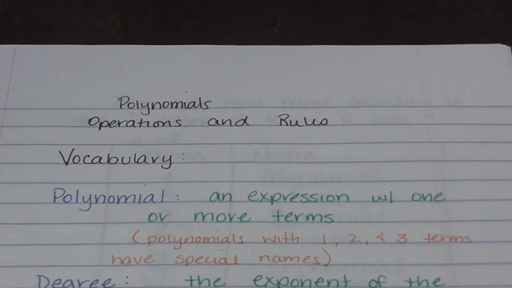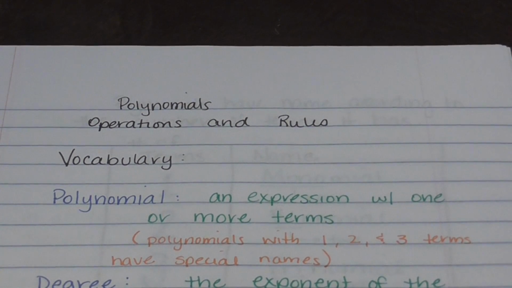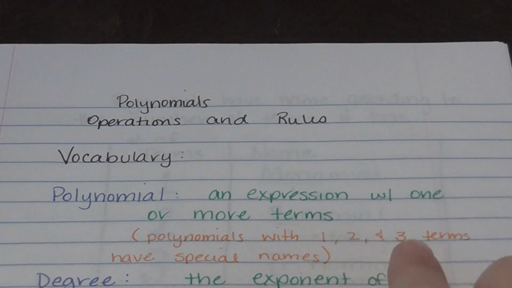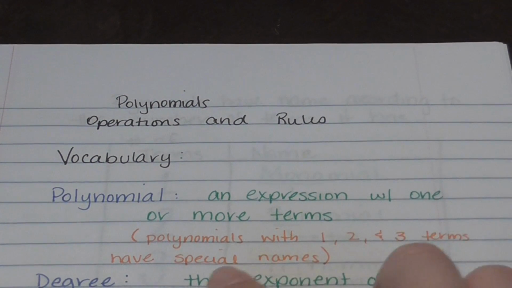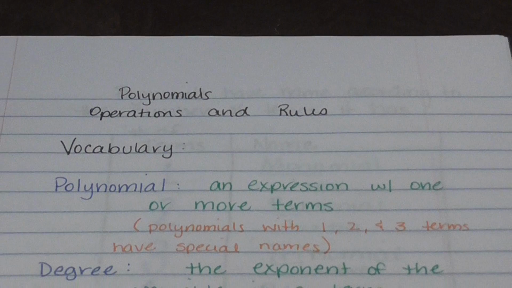Alright, so polynomials and operation rules. The first thing we're going to need to know is some vocabulary. So what is a polynomial? It's an expression that has one or more terms. Polynomials that have 1, 2, or 3 terms specifically have special names that are all their own. We'll get into that in a little bit.